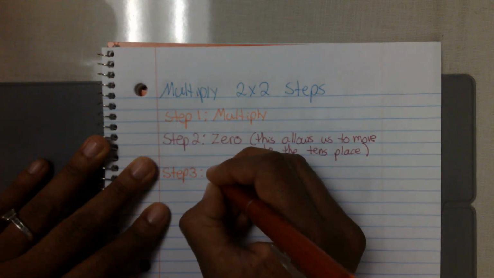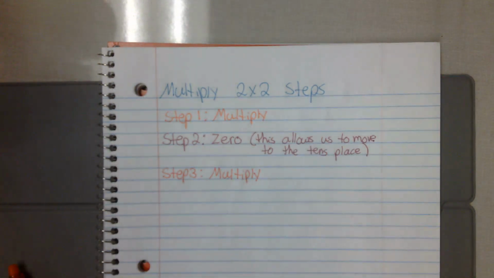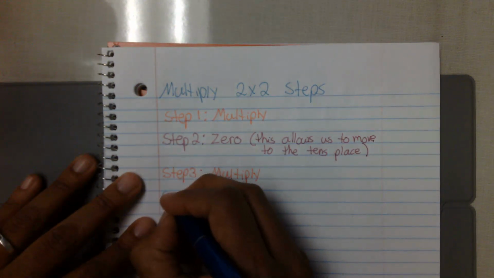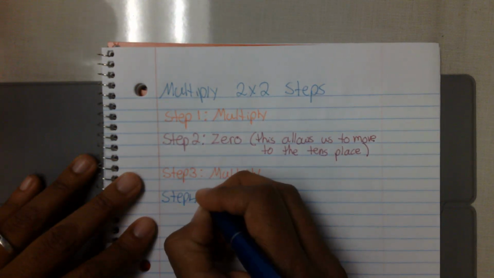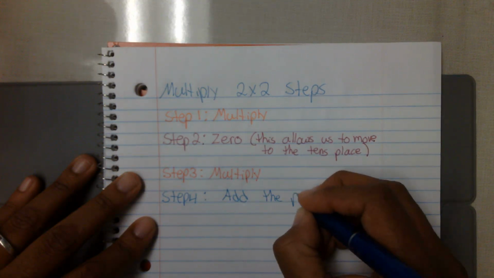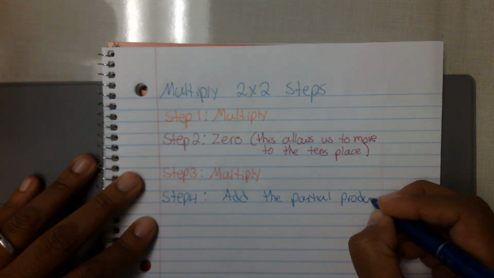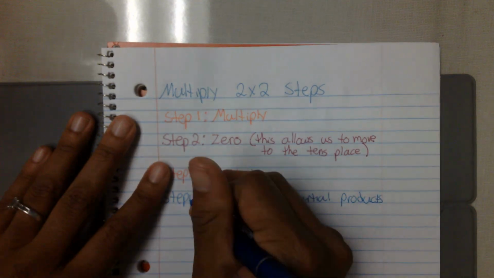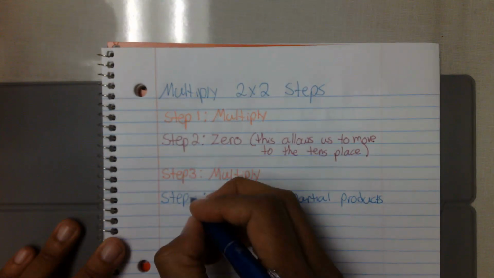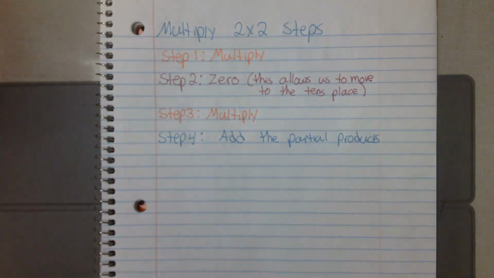Then our step 3 is going to be to multiply again. And then step 4 is going to be add the partial products. Let me fix that 4 there. Okay, so that is what we're going to do. Now we're going to just try a few problems together and see how we do.